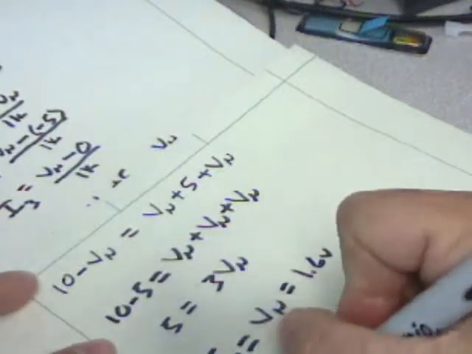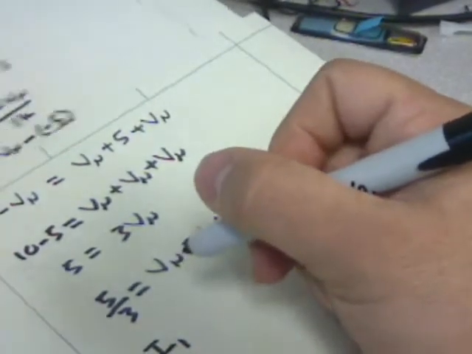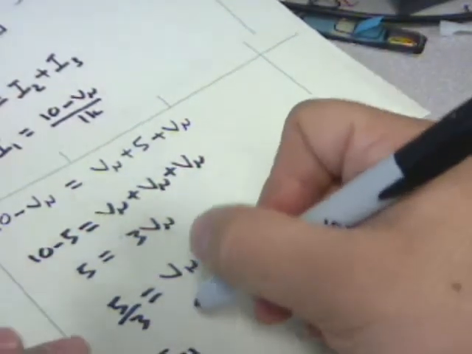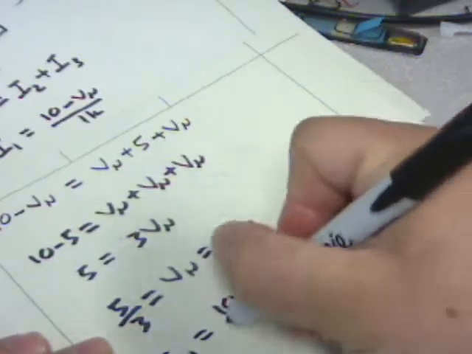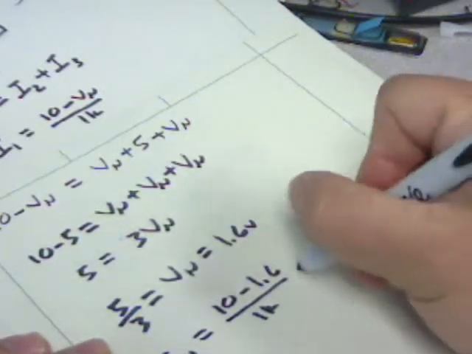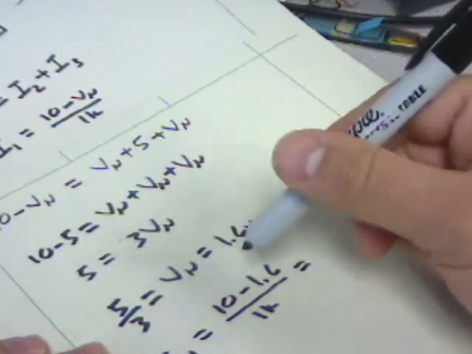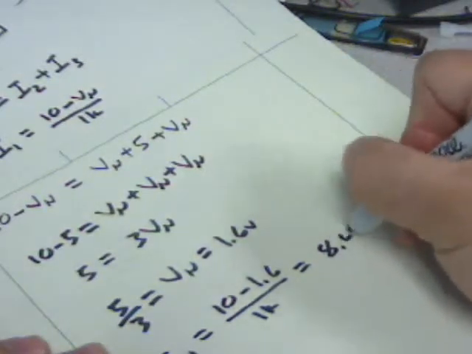So we're going to solve I1, and it was just equal to 10 minus Vn over 1k. 10 minus 1.6 divided by 1k. And that's going to be equal to 8.4 milliamps.